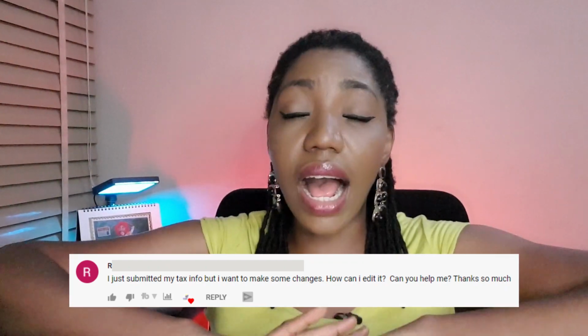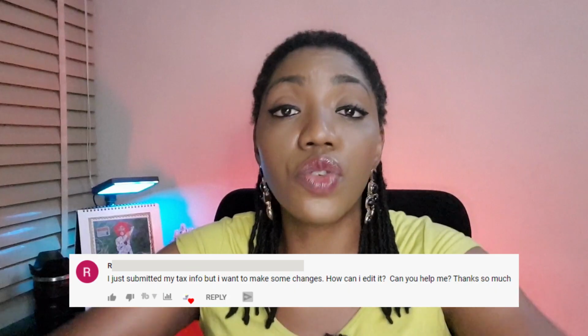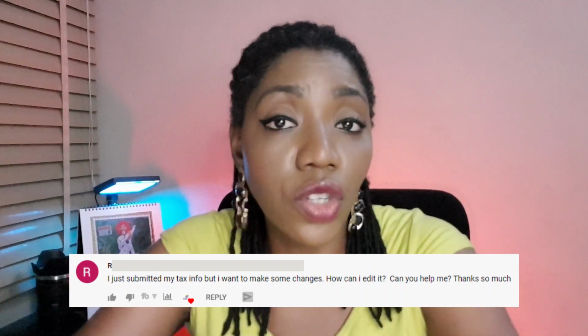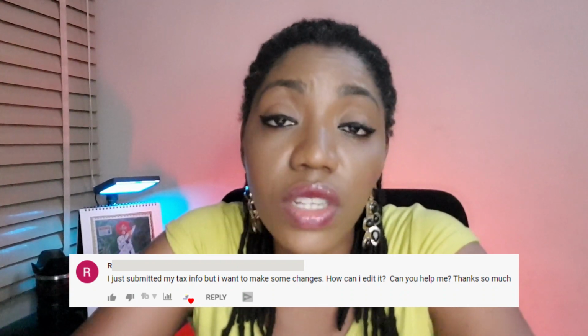Okay, so after you've completed your tax information, on the final page where you see approved, you'll see a button on the same page that says submit a new form. Submit a new form. This is an opportunity for you to register afresh. This is not just for those who have made mistakes in their registration. It's also applicable to those who have relocated to other countries and want to change their details.